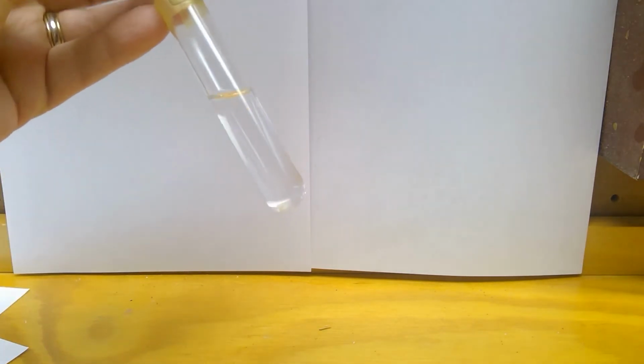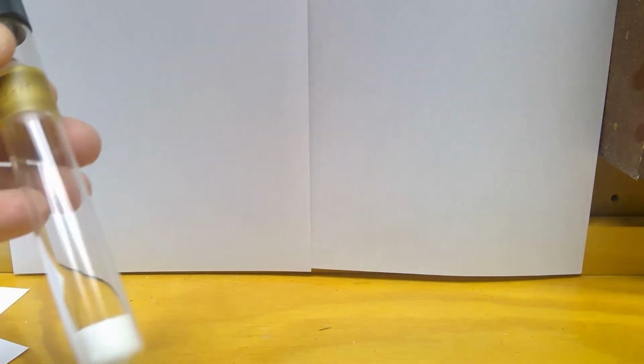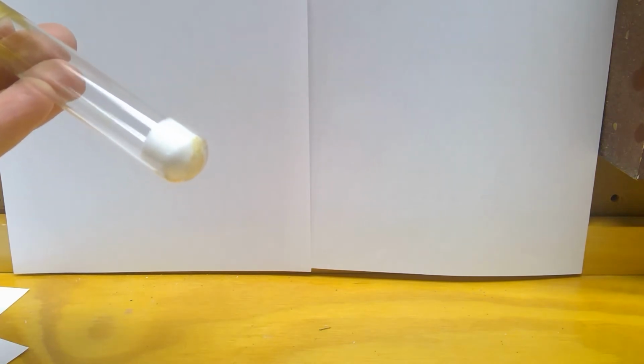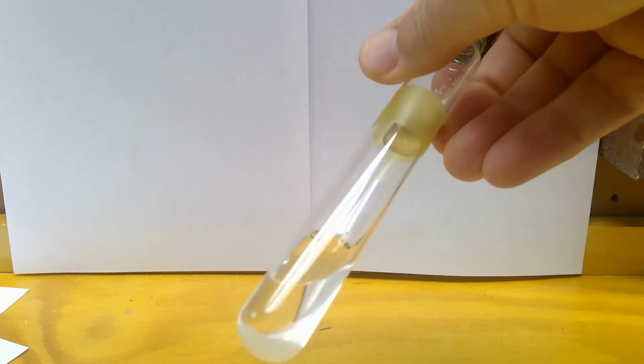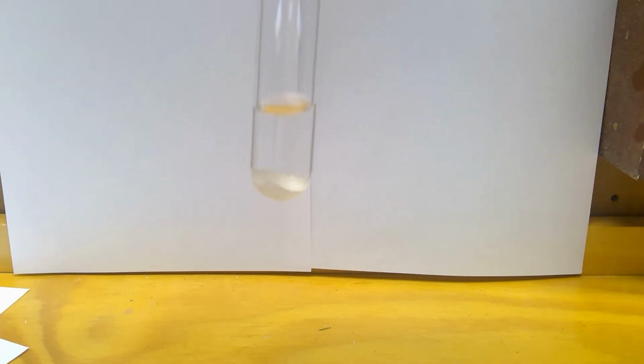Okay, now we're on to D, and we're mixing NaCl and the TTE. All right, here's my TTE. Again, it's just clear. My NaCl is just my table salt. And then together, you can see, now you can see what's going on, I hope. So again, you're deciding if this is soluble or insoluble.